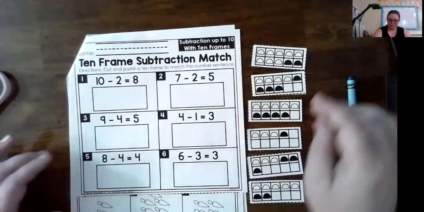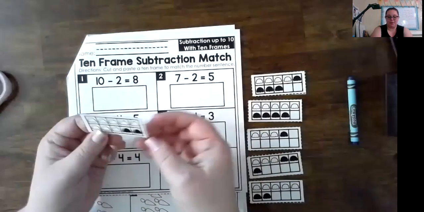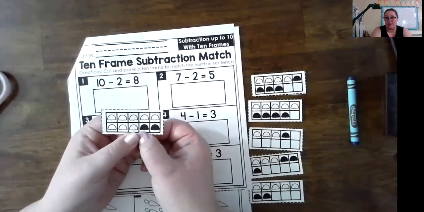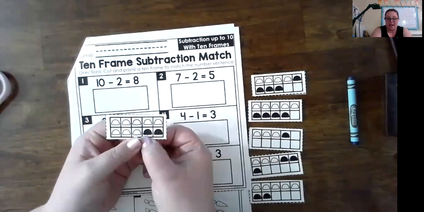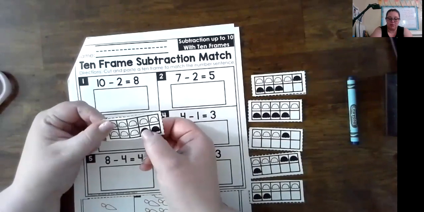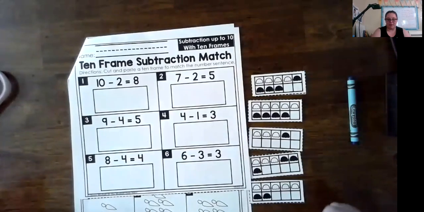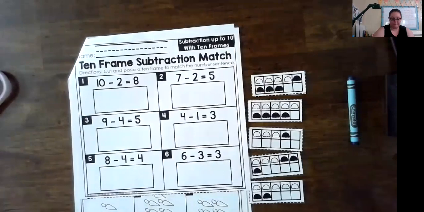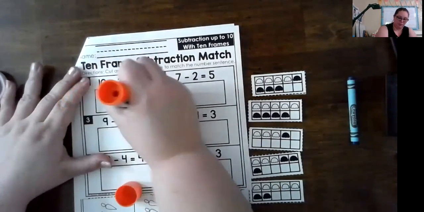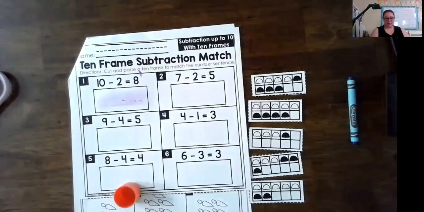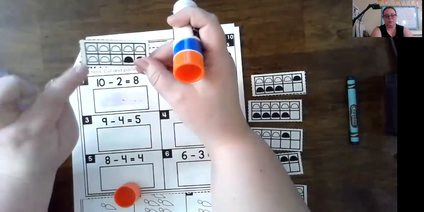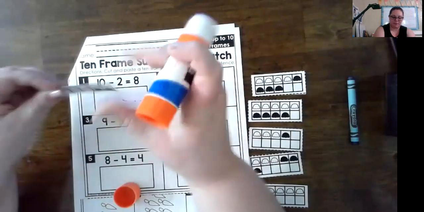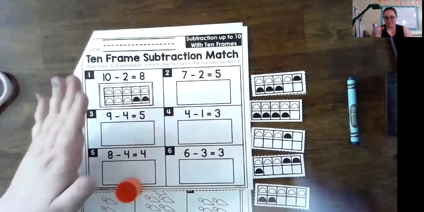So what you can do, let's just pick one up. Let's see, I know that a 10 frame that has something in every square is full. So this is going to be 10 minus 2. Where do I see a 10 minus 2? Oh, there it is. And does it equal 8? 1, 2, 3, 4, 5, 6, 7, 8. Yep. Always good to double check.